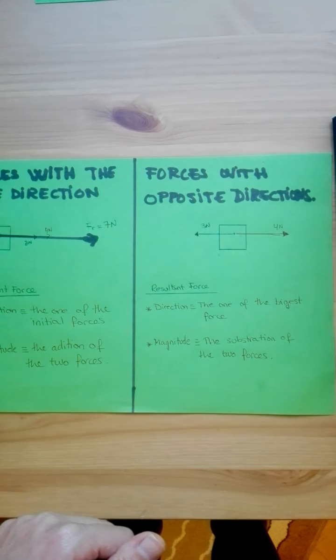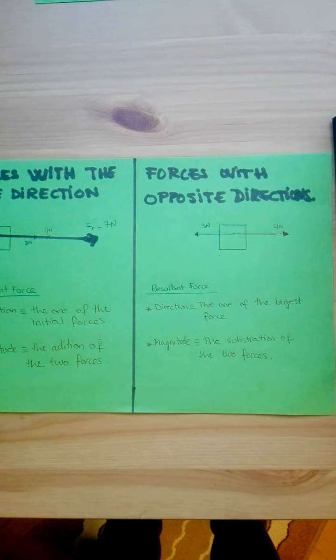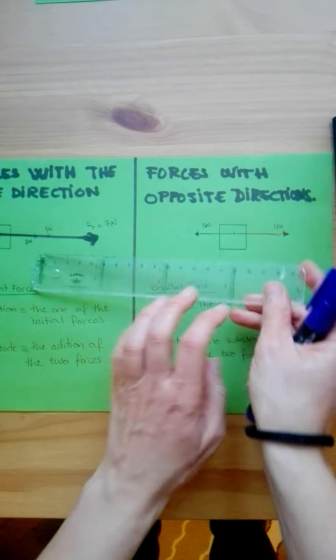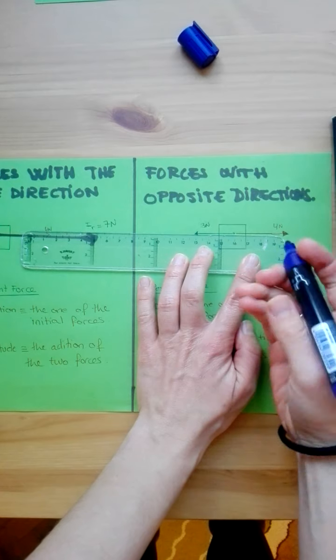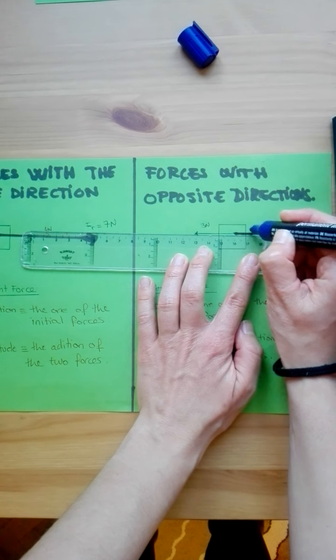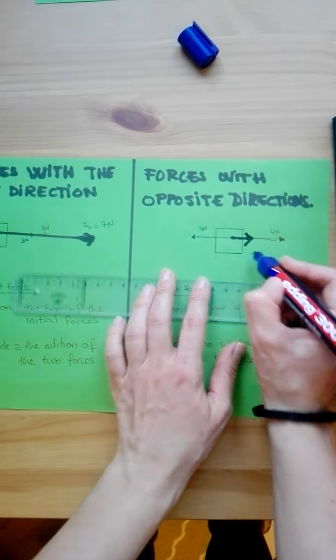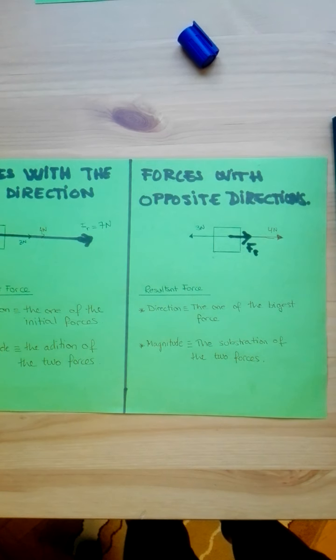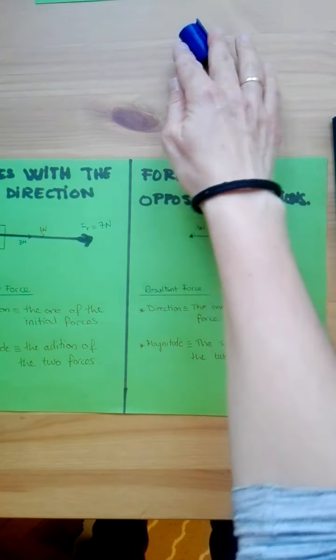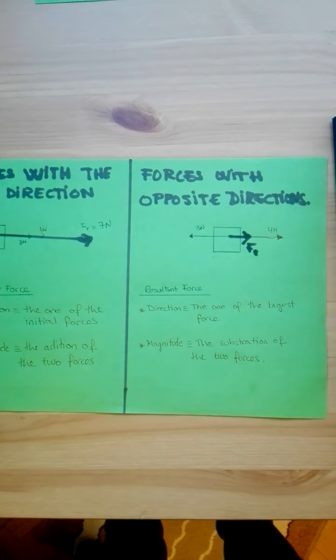So the resultant force of these two forces acting on that body is a force in the direction of the biggest one. Okay, that is the resultant force, and its magnitude is obtained by subtracting these two forces.